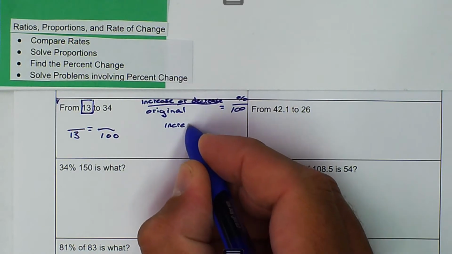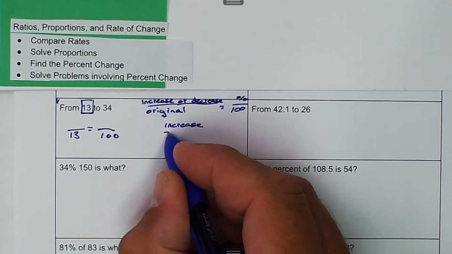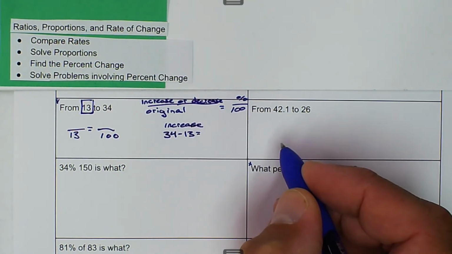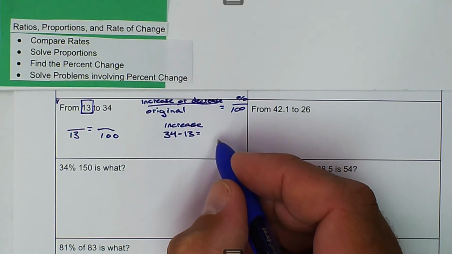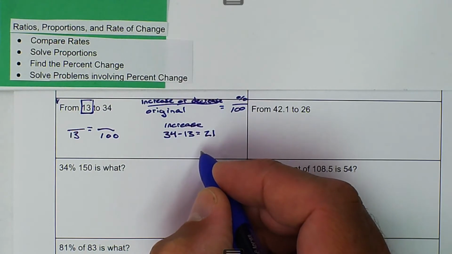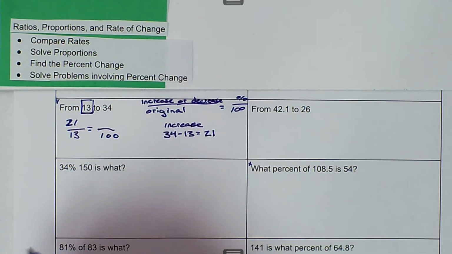We know it's an increase because it's going from 13 to 34, but we have to know how much. So 34 minus 13 equals 21. I'm going to put 21 where the increase goes, and then what goes above the 100? X. And what can I do to get X by itself?